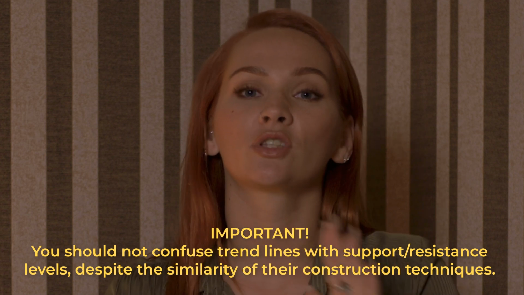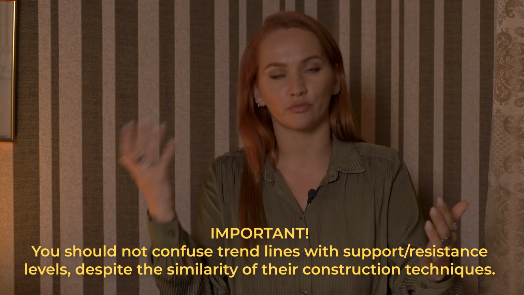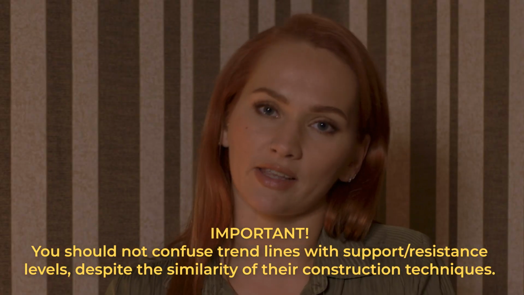Do not confuse trend lines with support or resistance levels, because there are similarities in their formation techniques. The first ones pass through 2-3 points of maximum or minimum of a price. The second ones cover points across a whole price range. Besides that, trend lines can have a slope, and support and resistance levels are always built horizontally. The first ones show the direction of the trend, and the second ones show the current price levels.